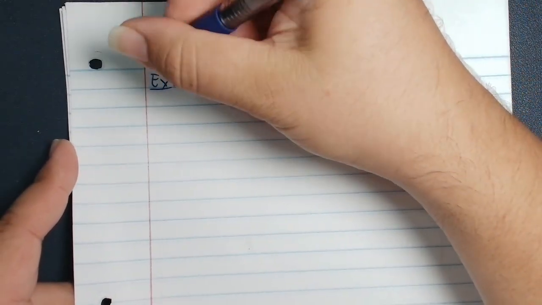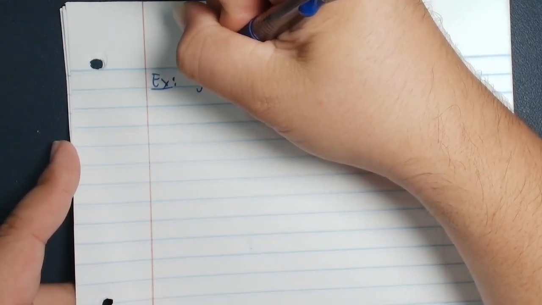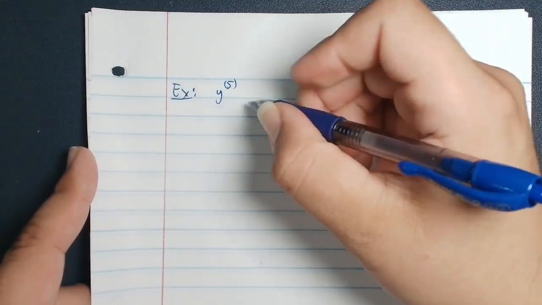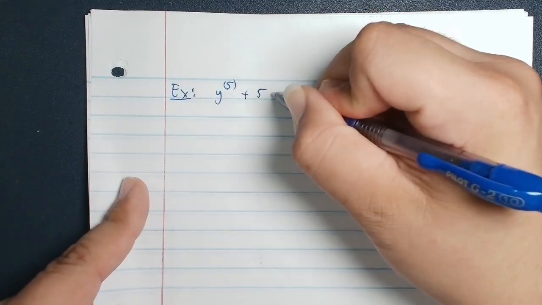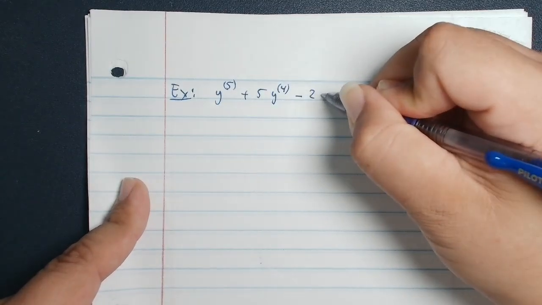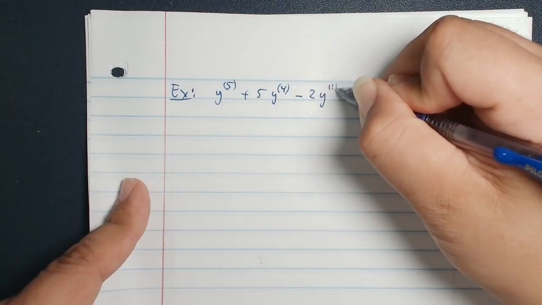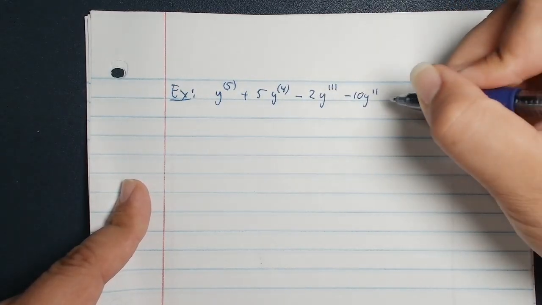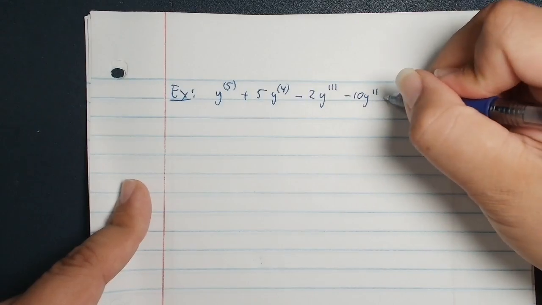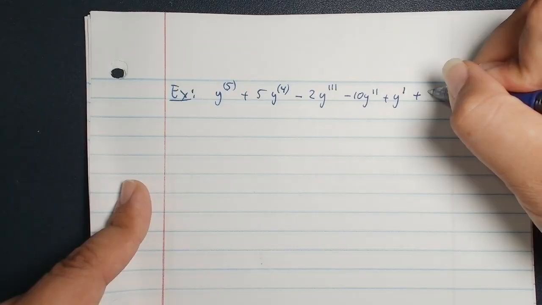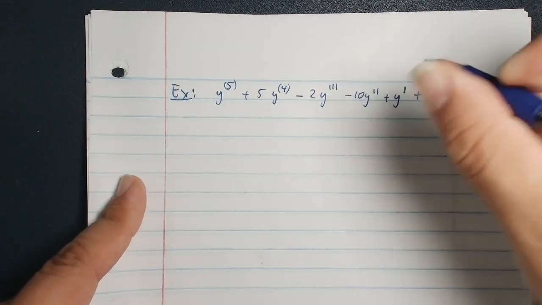Let's do y fifth derivative plus 5 times y fourth derivative minus 2 times y triple prime minus 10y double prime plus y prime plus 5y equals 0.